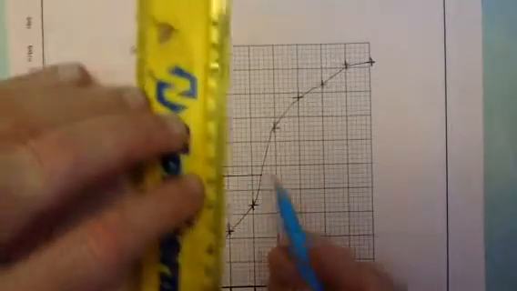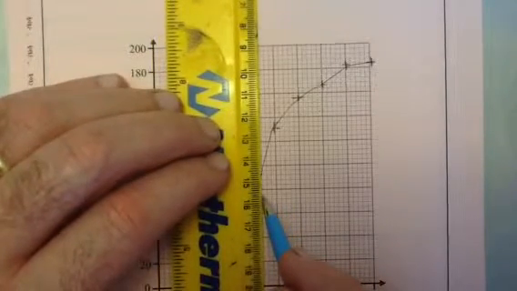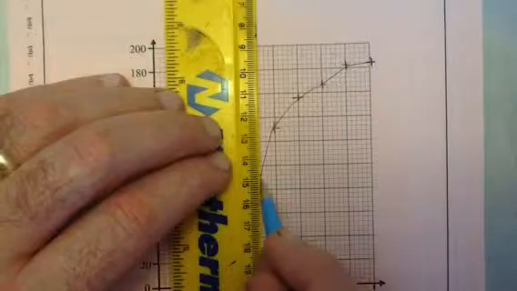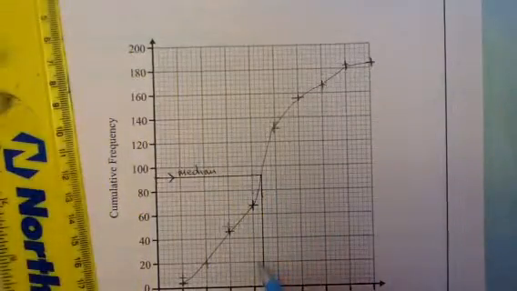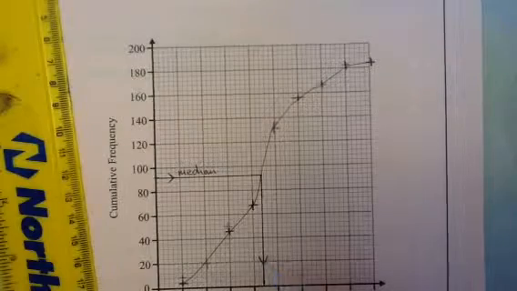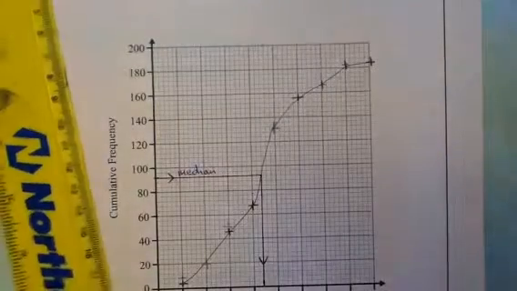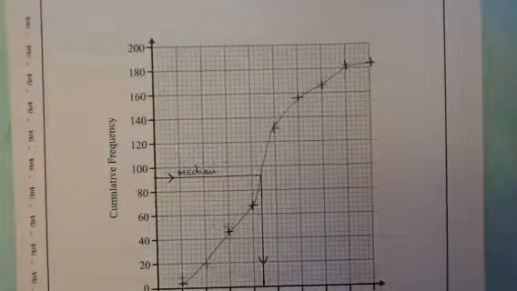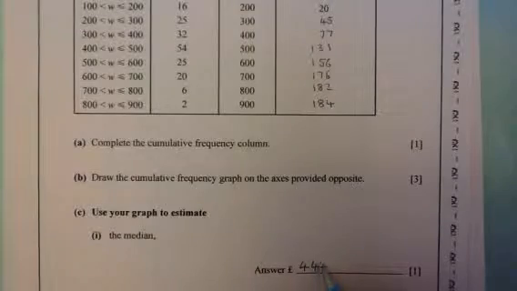Okay, so we meet the graph here. So then we're going to come down on that line. Now be careful to get it lined up properly. And again, just to show the examiner I know I'm reading down from here. So each one of these is 20, so that's 440 is my estimate for the median weekly wage.